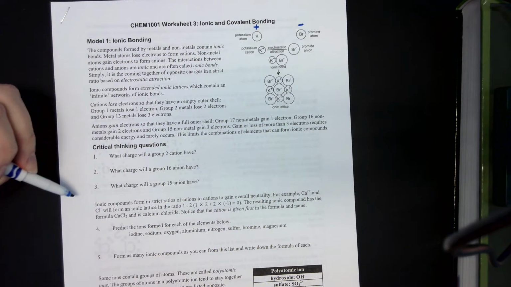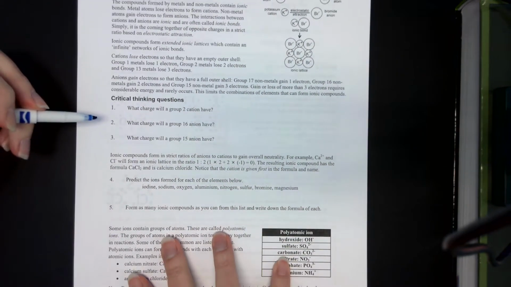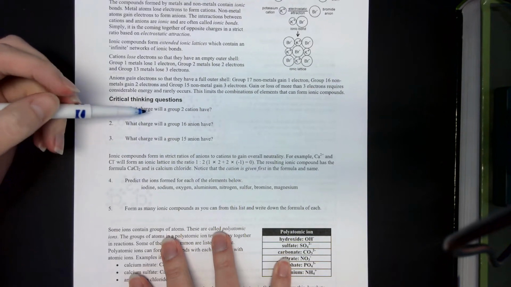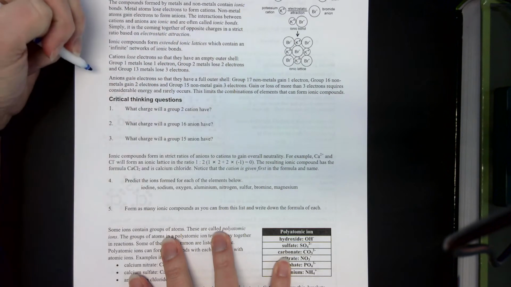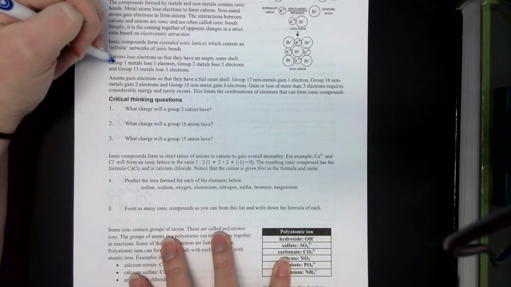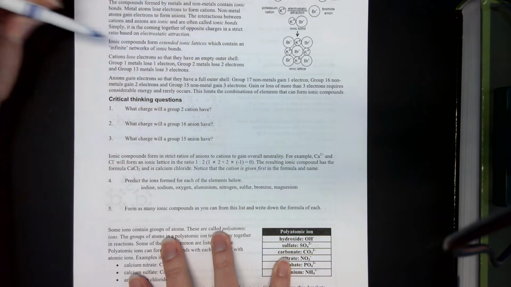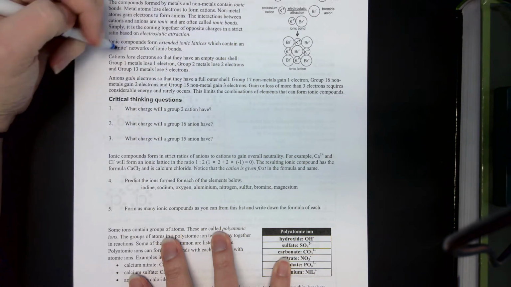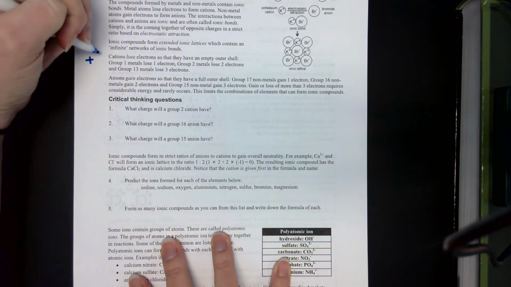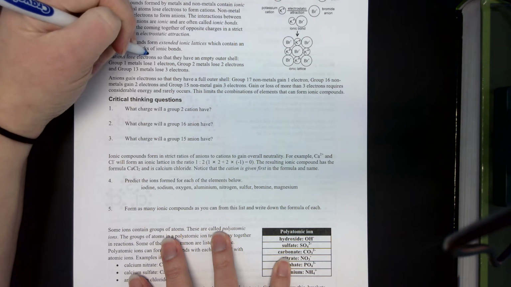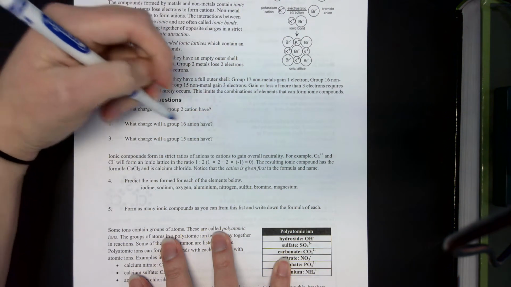So I'm going to come down here. Critical thinking. What charge will group 2 cations have? So it drops the word cation. If you looked up here, cations lose electrons so that they have an empty outer shell. So this means that they are going to become positive because they lose electrons, and electrons are negatively charged. Okay, these are easy to find.